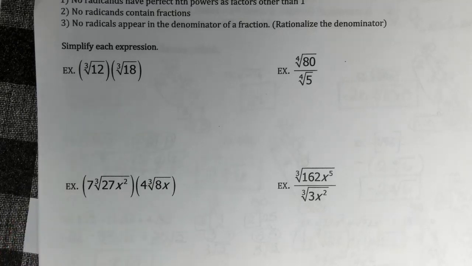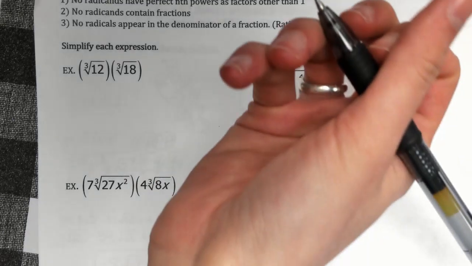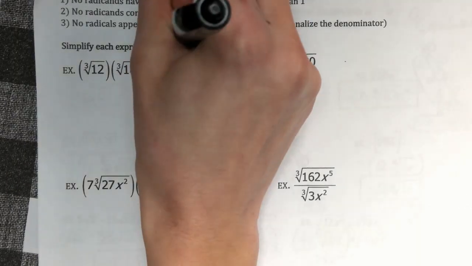So if I have the cube root of 12 times the cube root of 18, I can simplify or multiply. What do y'all want to do? Let's say we simplify. Okay? So if I do 12, can I simplify that?